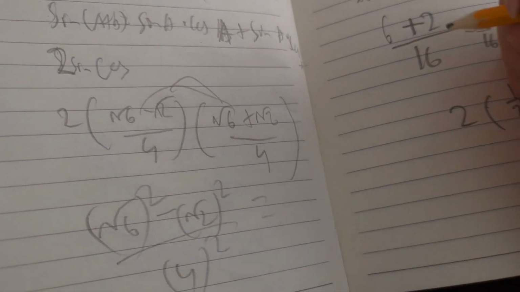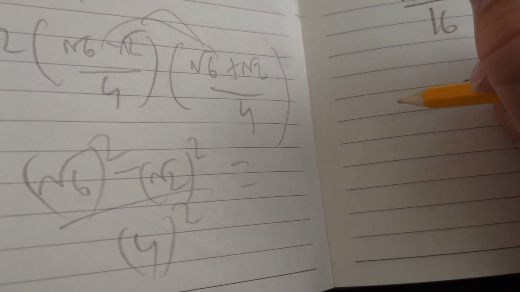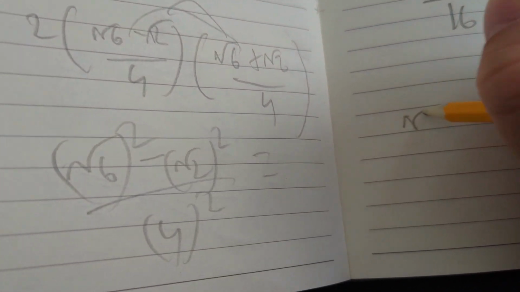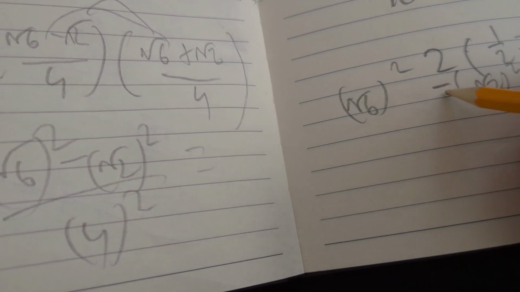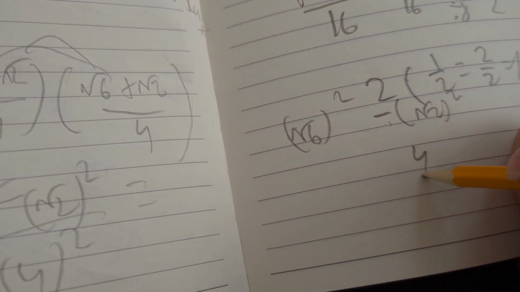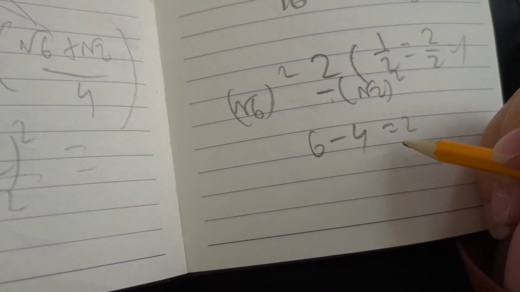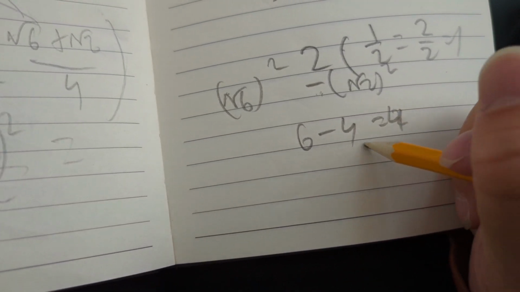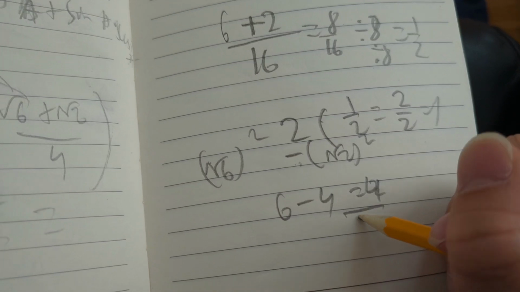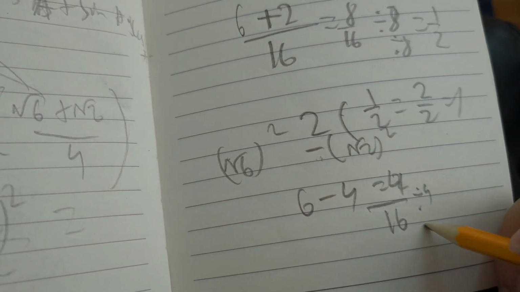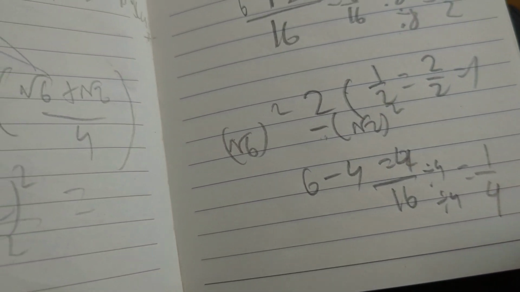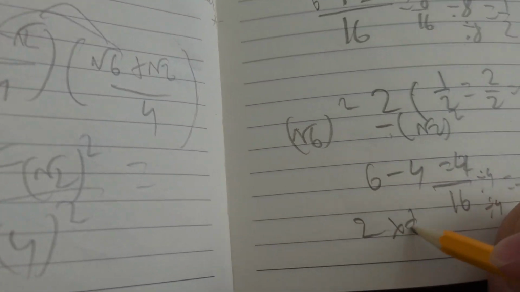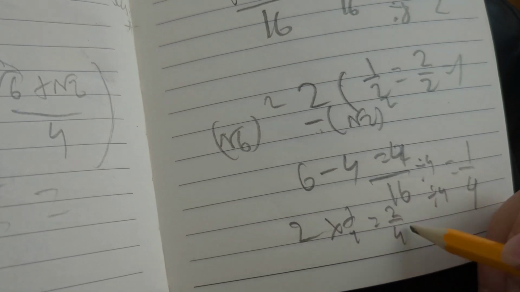Let me know if I did anything wrong, because okay, I see now. I did it wrong again. It was not square root positive, but negative. So it was square root 6 minus, in parentheses, square root 2 over 2. This is outside, so it doesn't matter. So this is 4, right? And this is 6 minus 4, which is 2, right? No, that's 4, my bad. 16 divided by 4 divided by 4, which is 1 over 4, right? 2 times 1 over 4 is just 2 over 4, which is just 1/2.